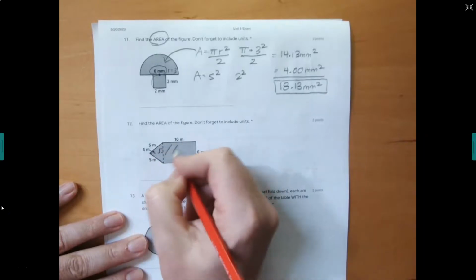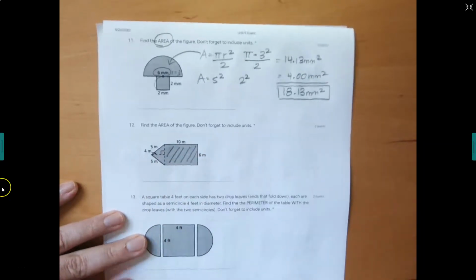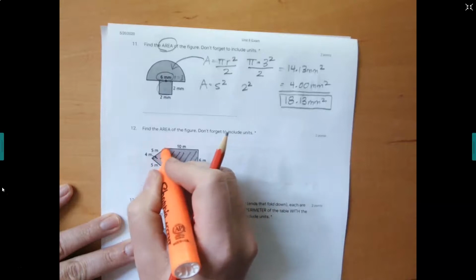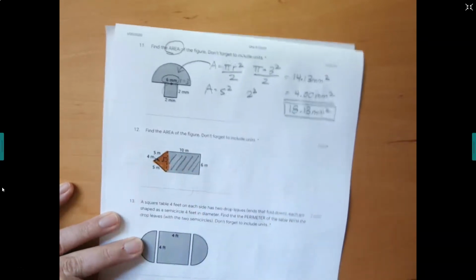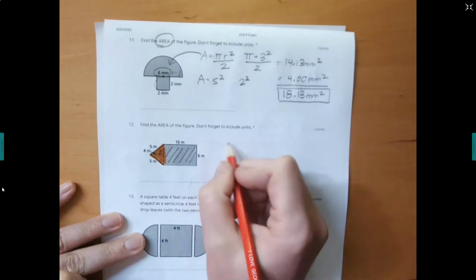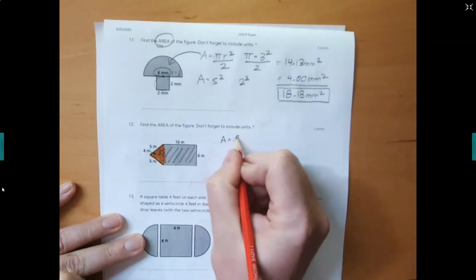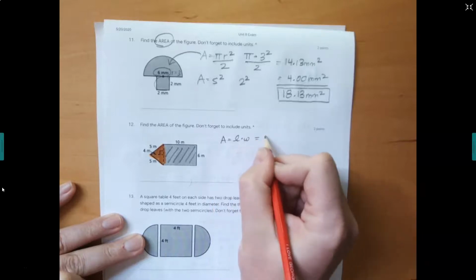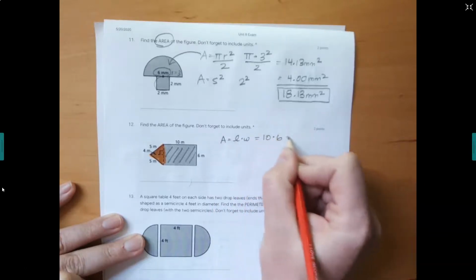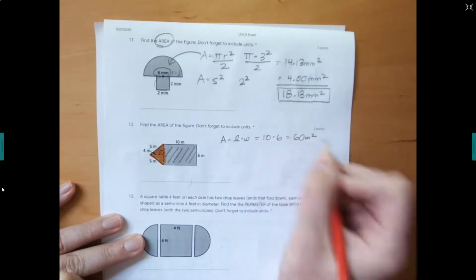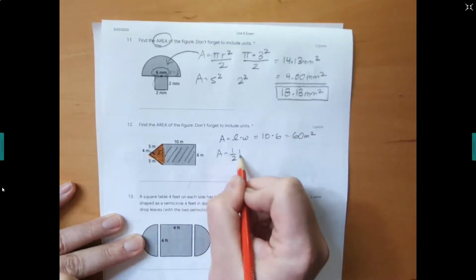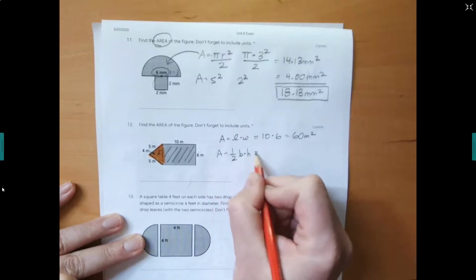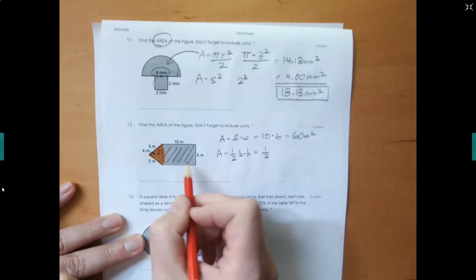And find the area. So I have this space right here, and then I have this triangle up top. And so I just need to add those together. So I have area equals the length times width. So that equals 10 times 6, which equals 60 millimeters squared. Right? And I have area equals 1/2 base times height.